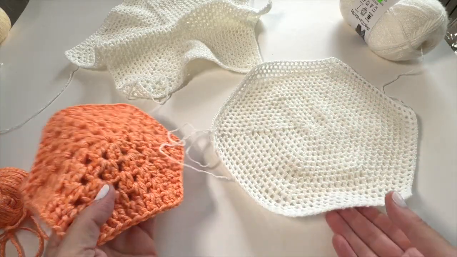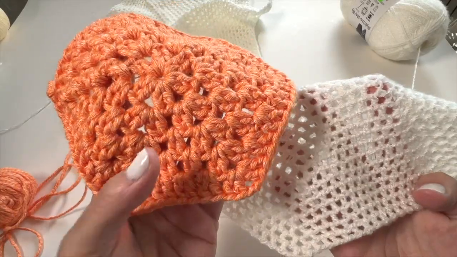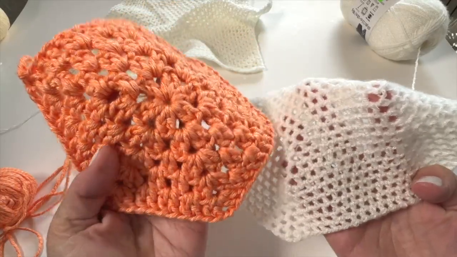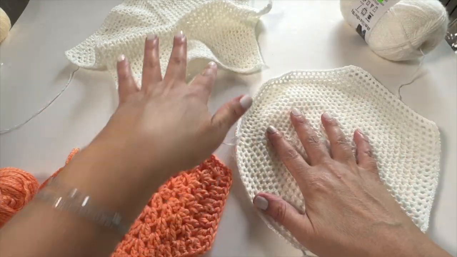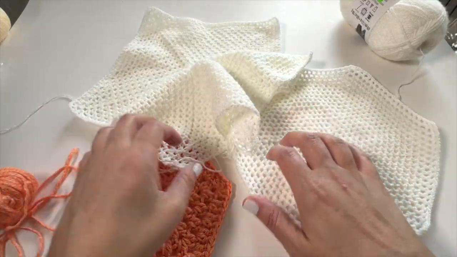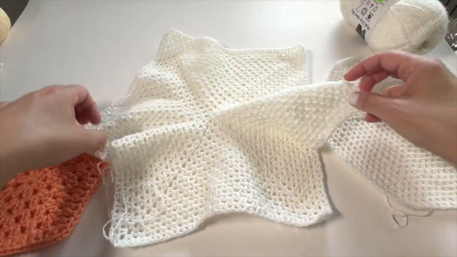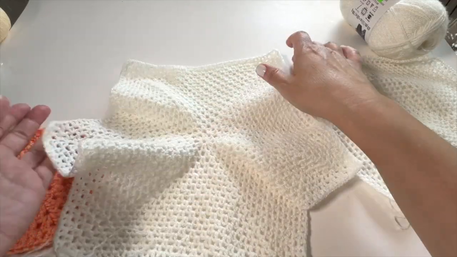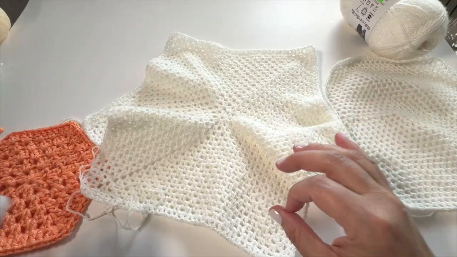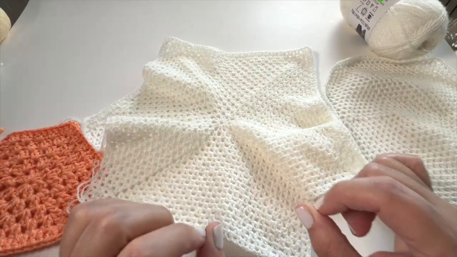The difference is in the texture. So you can see here, this one has a bit more chunk to it, and this one is very airy, okay? Now, this one over here is also a hexagon. It actually looks like a little starfish at the moment. But this hexagon is actually done with a typical granny shell stitch, okay?